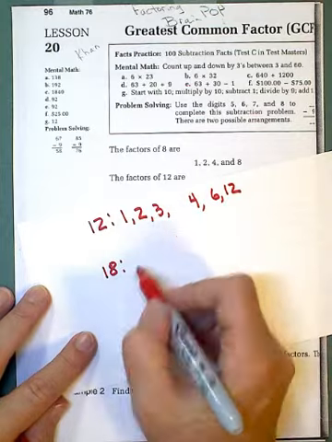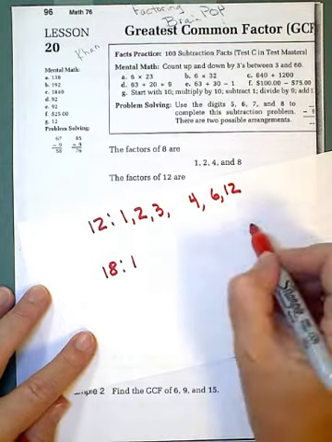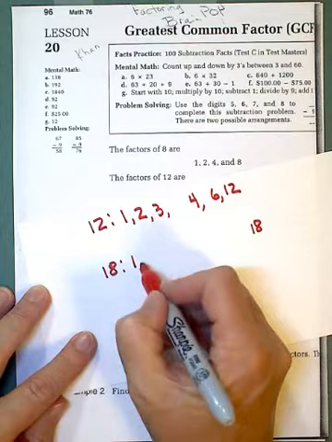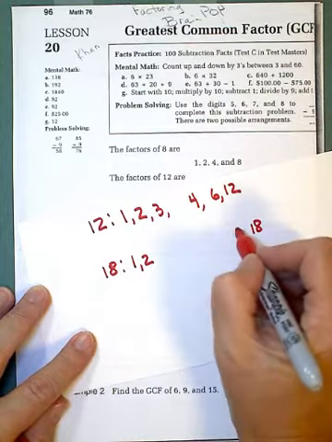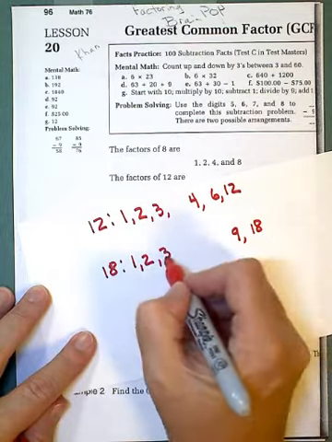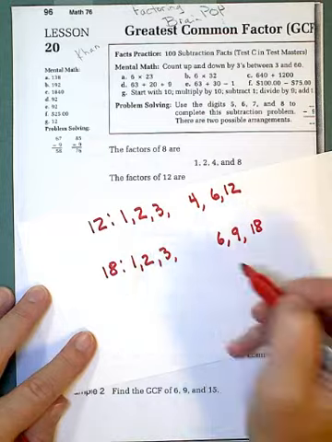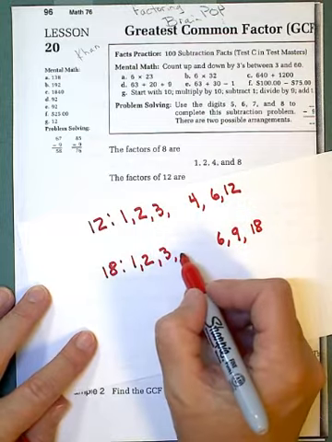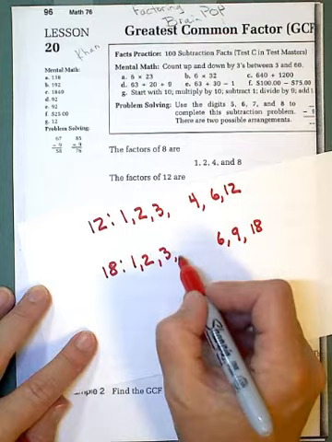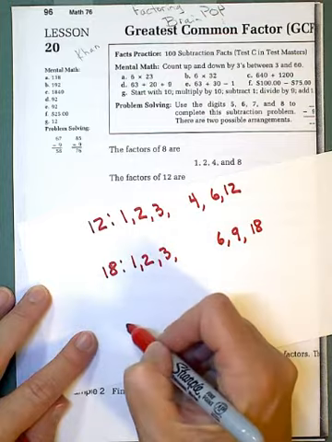Moving on to 18, we have 1 and 18, 2 times 9, 3 times 6, 4 does not multiply by anything, nor does 5. Our factors for 18 are finished.